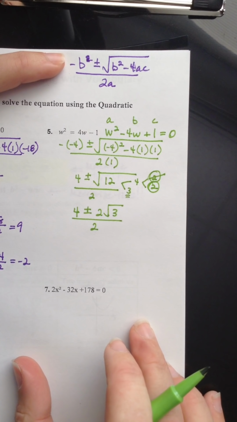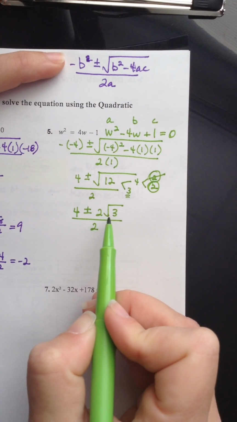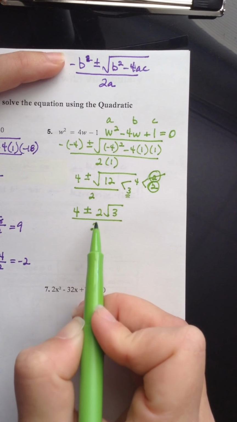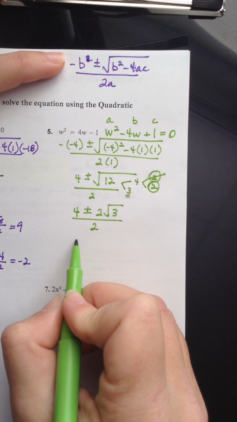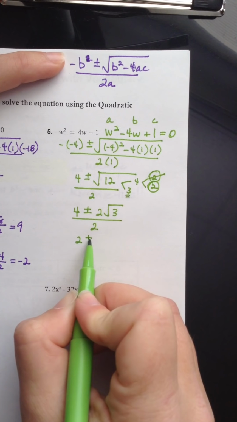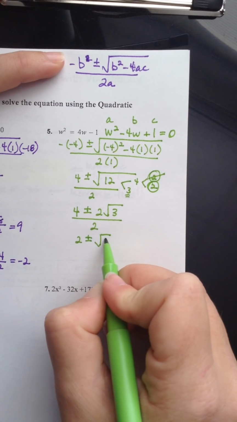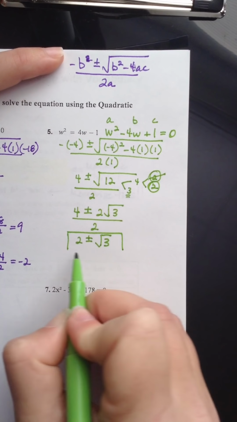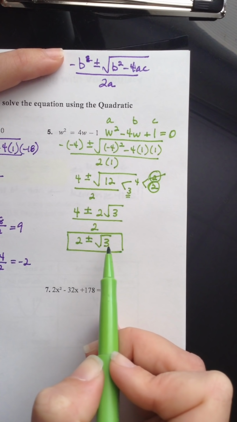This can be reduced a little bit further. This is like saying 4 divided by 2 and 2 square roots of 3 divided by 2. So as long as both of these numbers are divisible by 2, you can reduce it. 4 divided by 2 gives me 2, plus or minus 2 divided by 2 is just 1, so it leaves me with the square root of 3. Keep in mind those are two answers, 2 plus the square root of 3 and 2 minus the square root of 3.